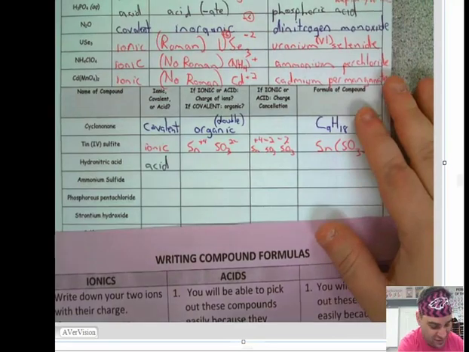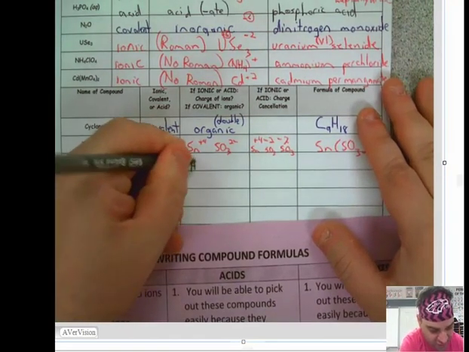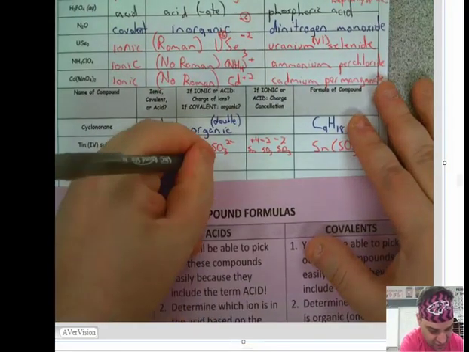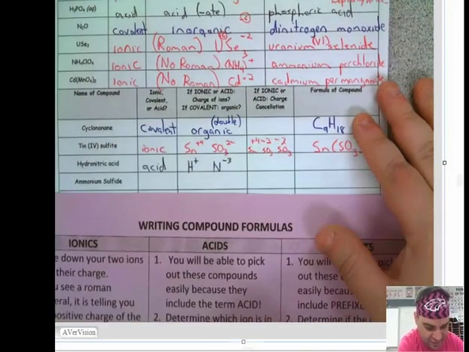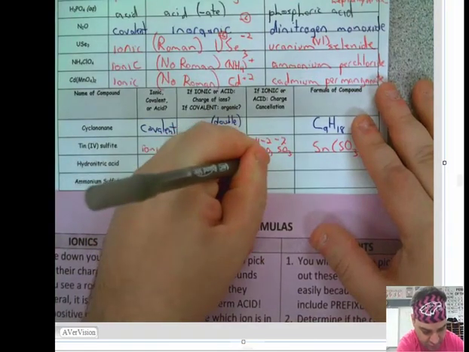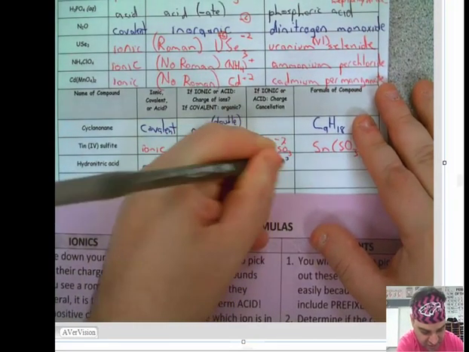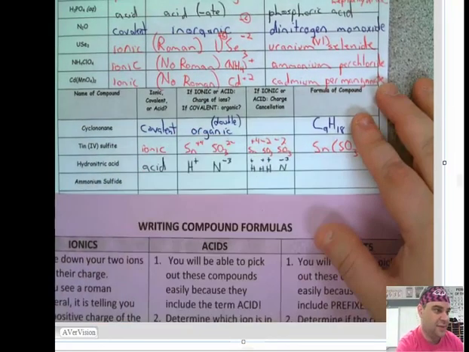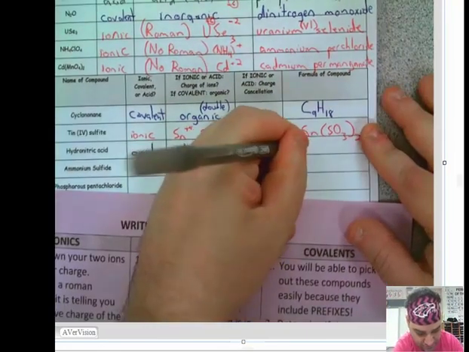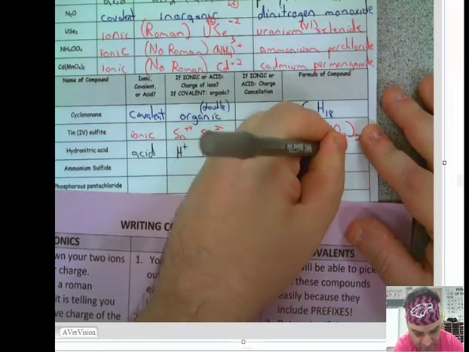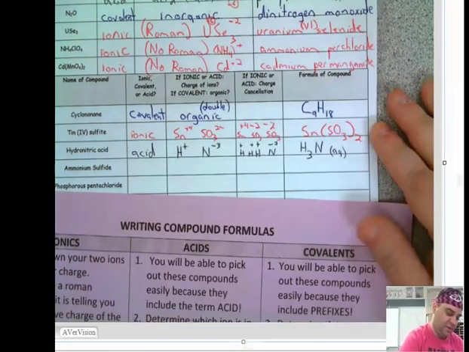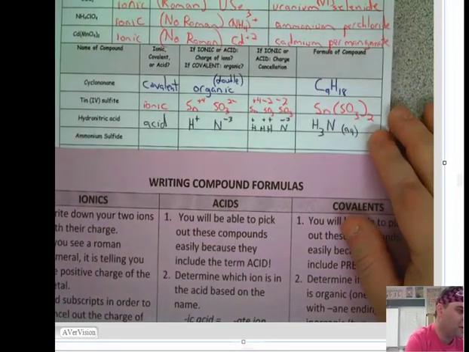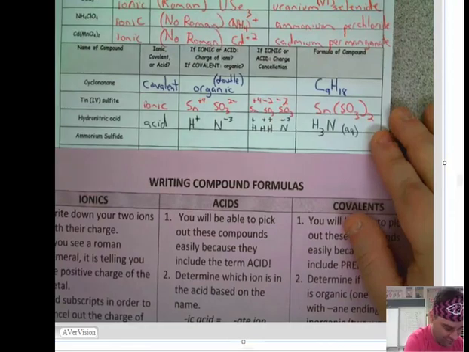All acids start with H+, and since this is the non-metal, this is just nitrogen 3-. So you need plus 1, plus 1, plus 1, and minus 3 to equal 0. So you have 3 H's and 1 N, and you have to put the (aq) to tell me it is aqueous, which means all acids are dissolved in water. Actually, there's a little bit of water in all the acids, believe it or not.